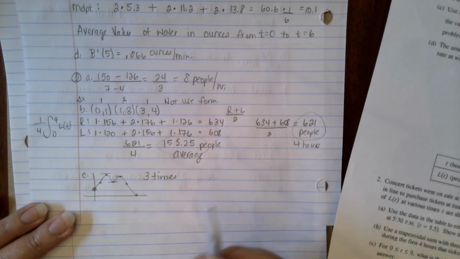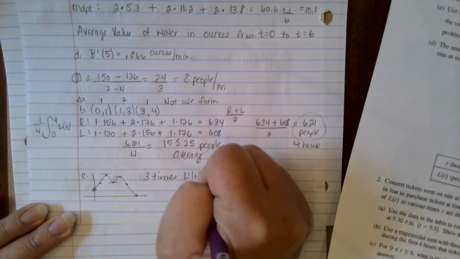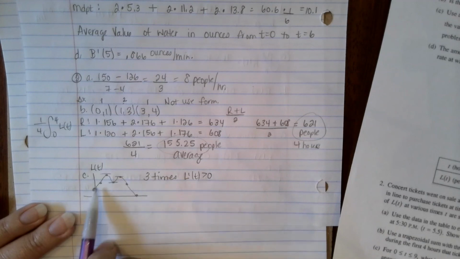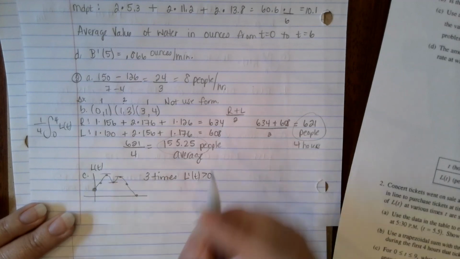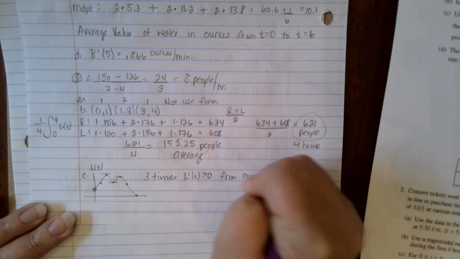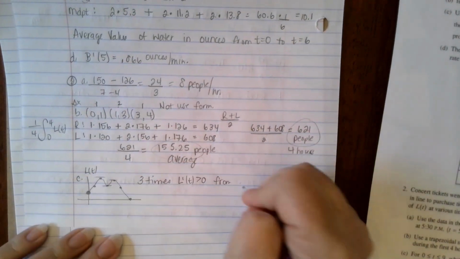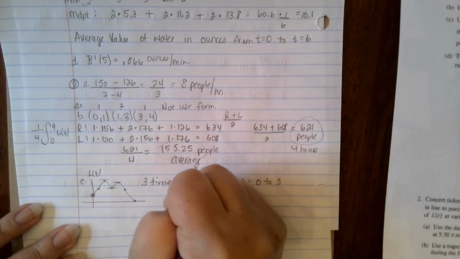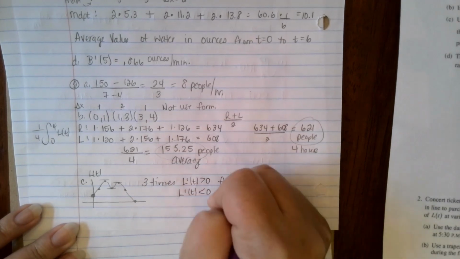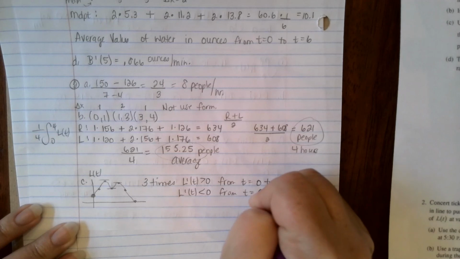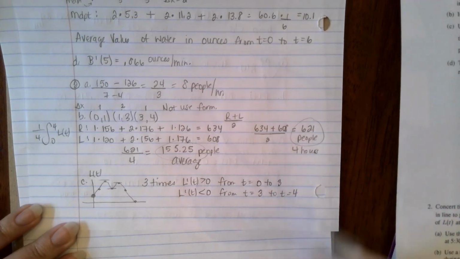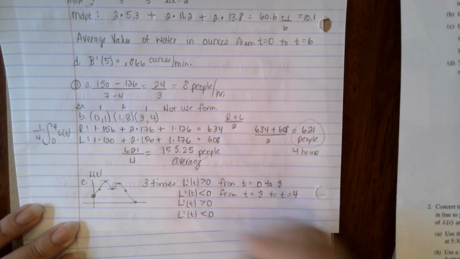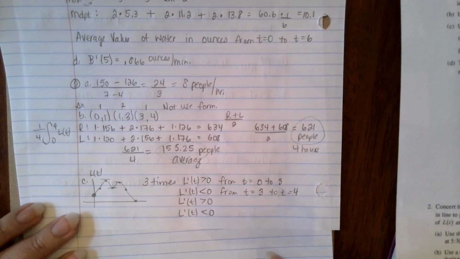So if you just wrote that L prime of t, the derivative, if this was L of t, is greater than 0, or you could say increasing, or you could say positive, from t equals 0 to 3. Then L prime of t is less than 0 from t equals 3 to t equals 4. Then it increases, then it decreases. Okay? Now, you gotta say why.